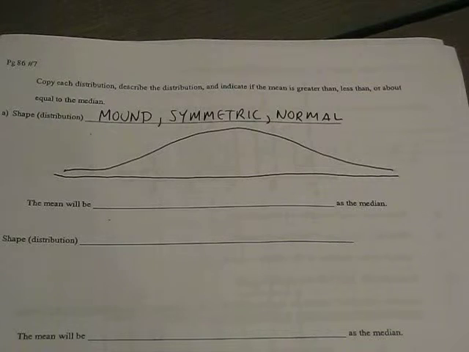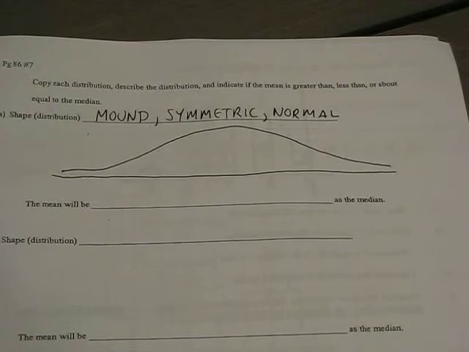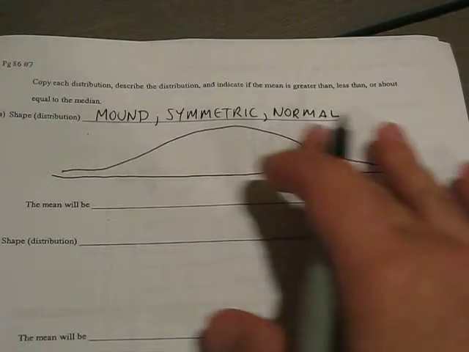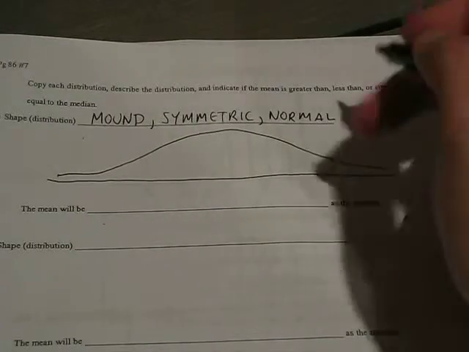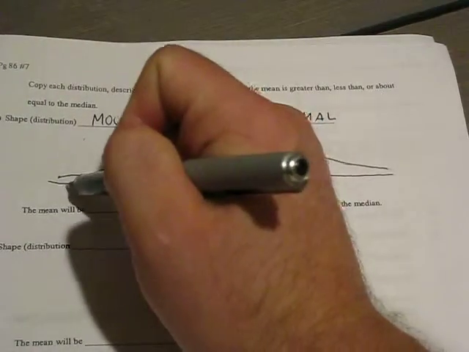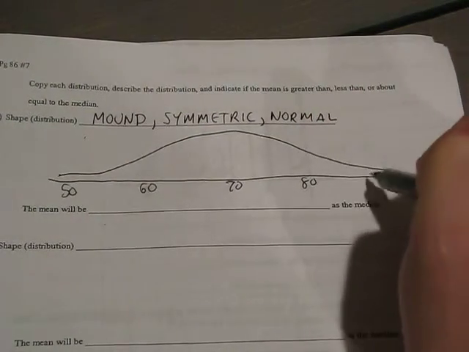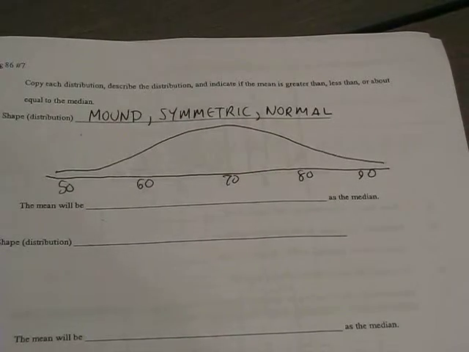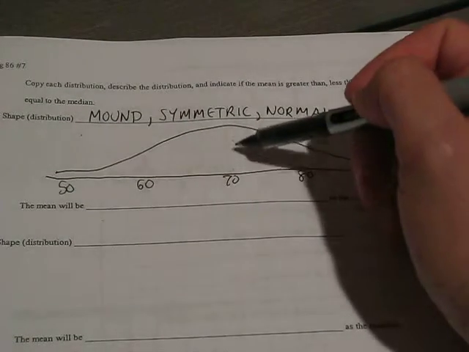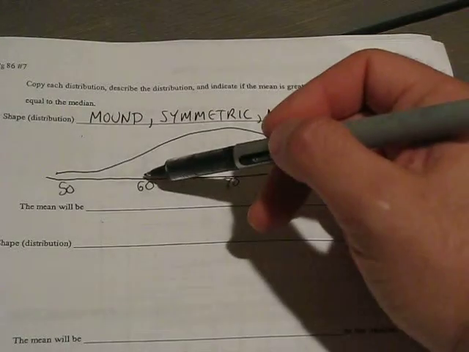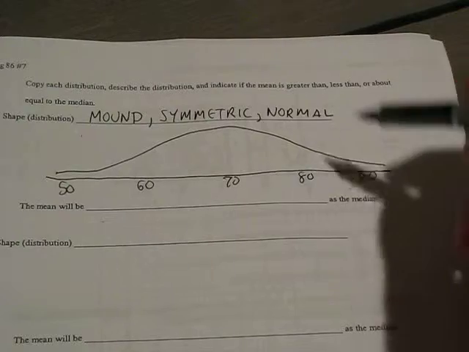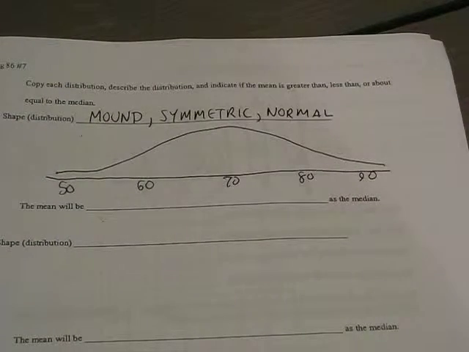Now, what will happen with the average and the median? Well, the median is going to be in the middle of this set of data. Now, since we don't have any data, I'm going to give you just some hypothetical data. What if we had a 50, 60, 70, an 80, and a 90? Now, if we had more 70s in the middle propping this up, and we had an even amount of 60s on either side compared to the 80s, and the 90s and 50s were evenly balanced, this is what the shape or distribution would look like.